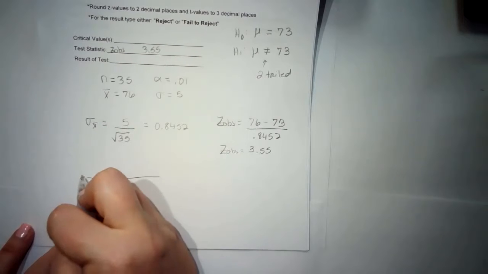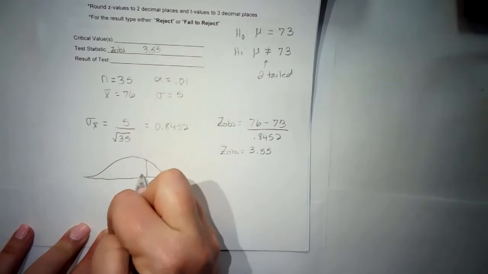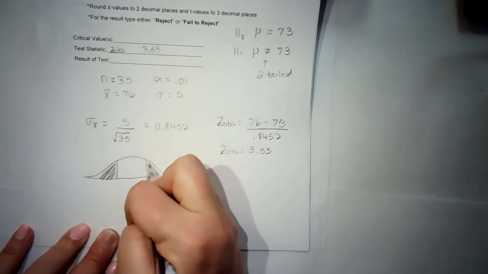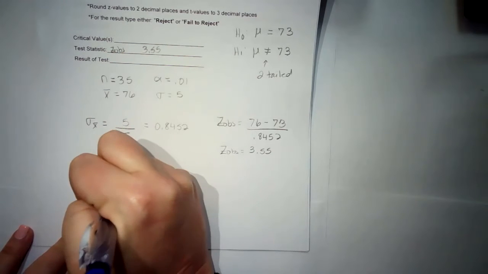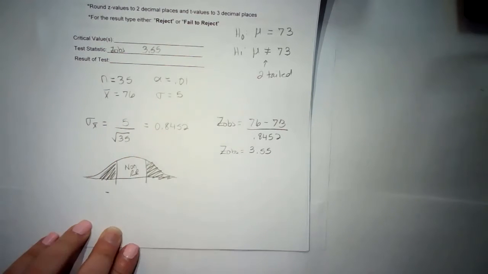All right, I'm going to draw my picture. This is a two-tailed test. So I'm going to have two of these rejection regions, one in each tail. I'm going to have a negative critical value and a positive critical value.